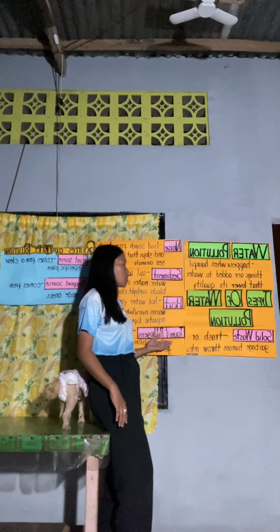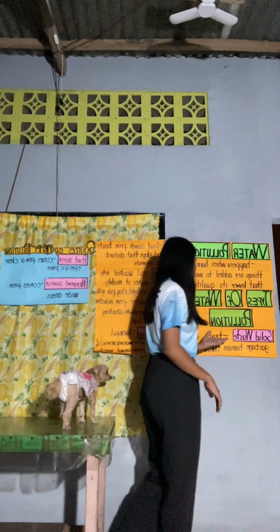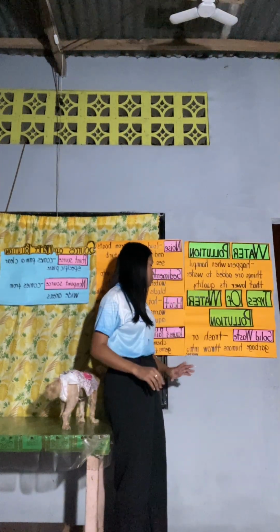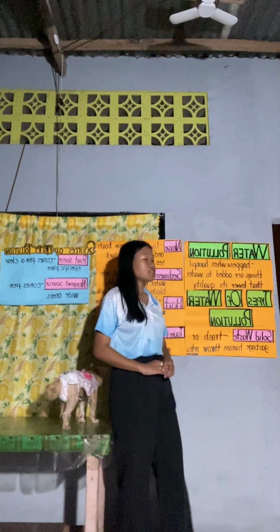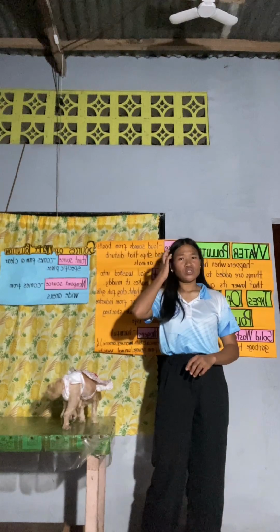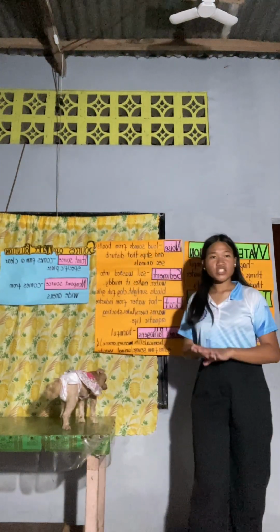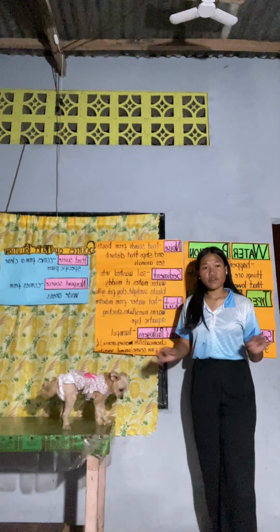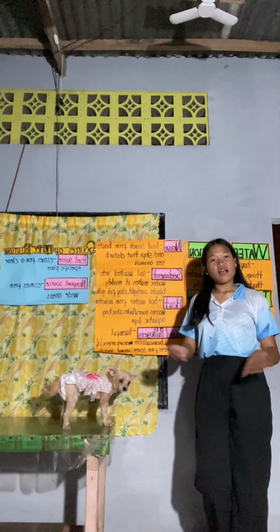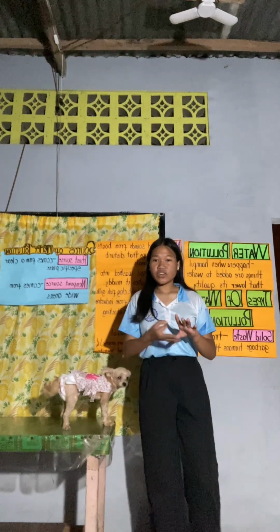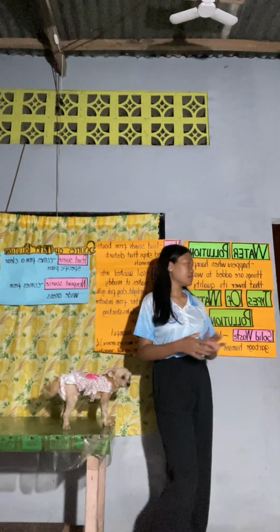toxins, and pathogens. When you say solid waste, it is trash or garbage thrown into water by humans. Examples of this are plastic bottles, food wrappers, and cans in rivers or in the sea.